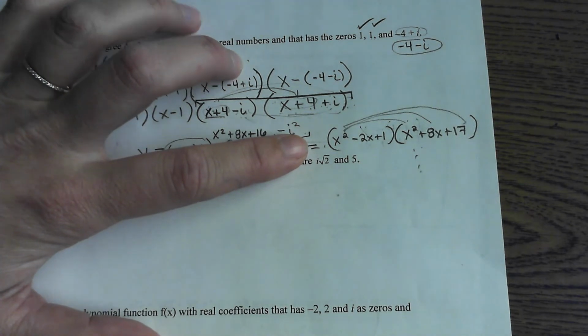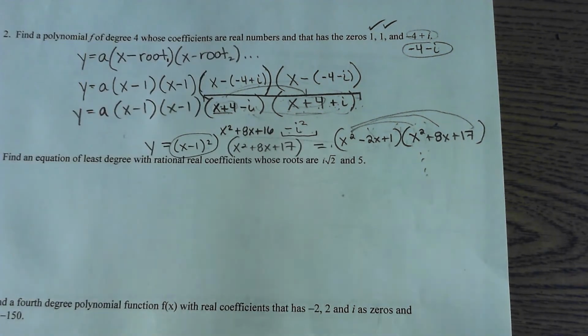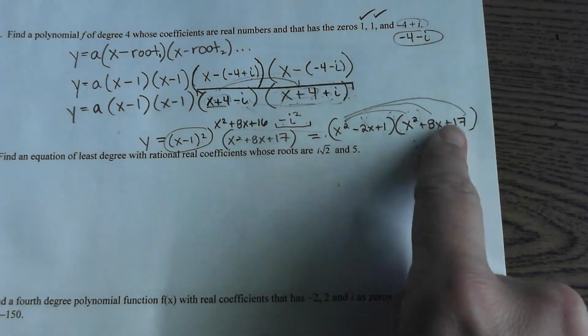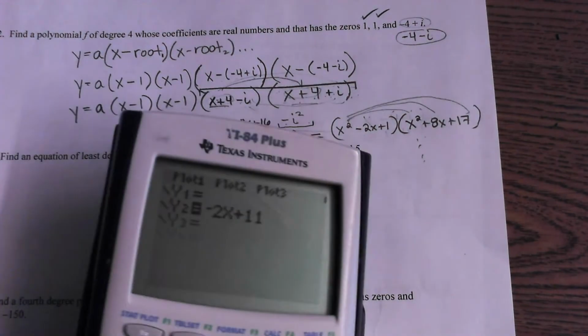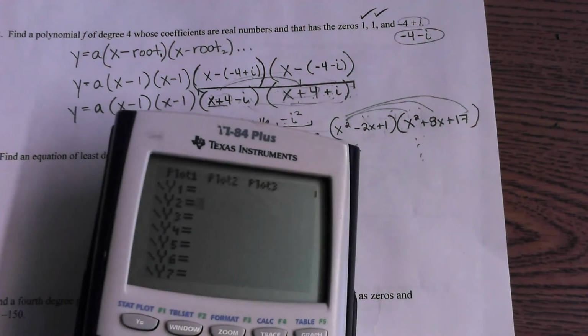making this go faster. But what I do is type that version of it into my calculator just to show you what it looks like and where this whole a concept is going to come in. So don't worry about multiplying that out right now.